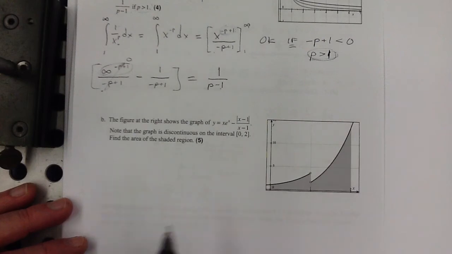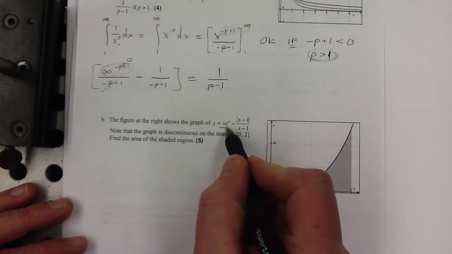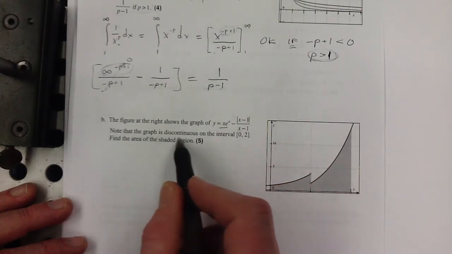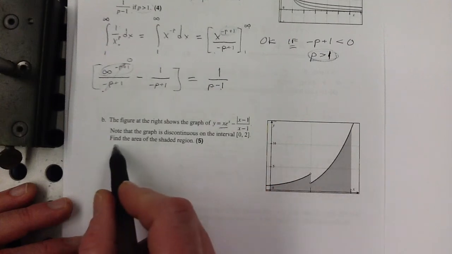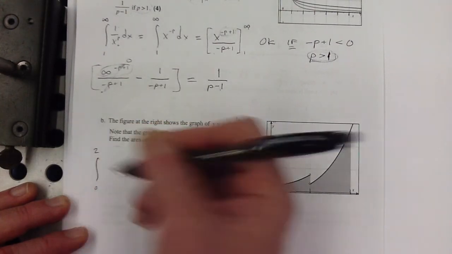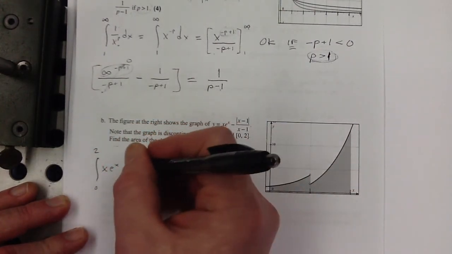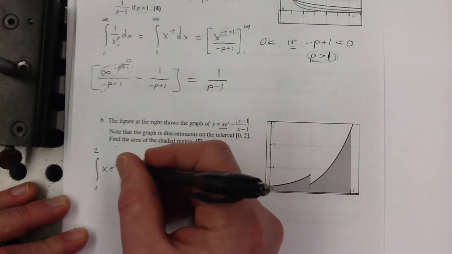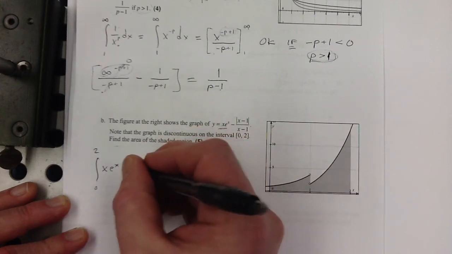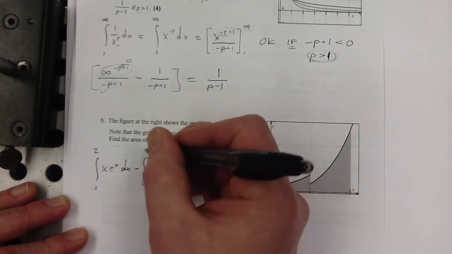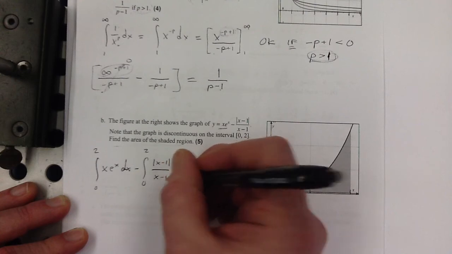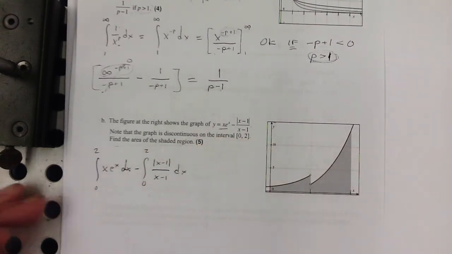This part, totally new problem here. The figure at the right shows the graph of y equals x e to the x minus this. Note that the graph is discontinuous, and they want to find the area of the shaded region. So the first thing that I want to convince you of is that, when we do this integration here, and we're integrating a difference like this, you could separate it into two integrals like this, right? When we evaluate them, we're effectively doing it piece by piece anyway. So that's the same as that.